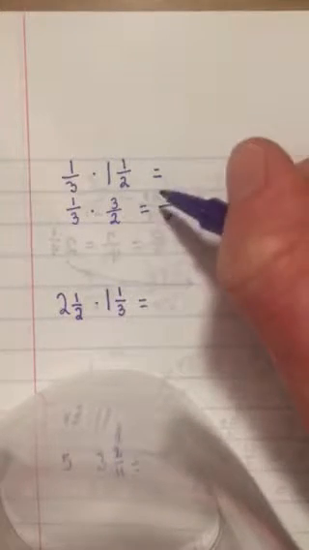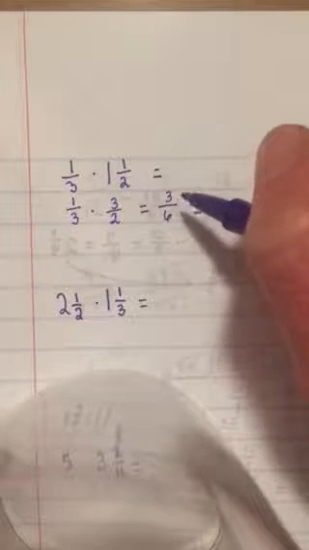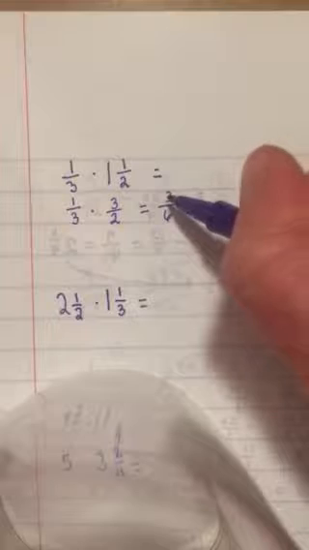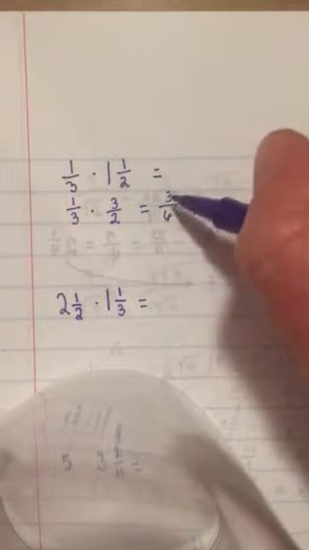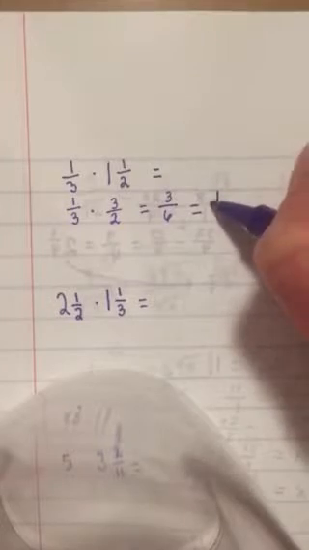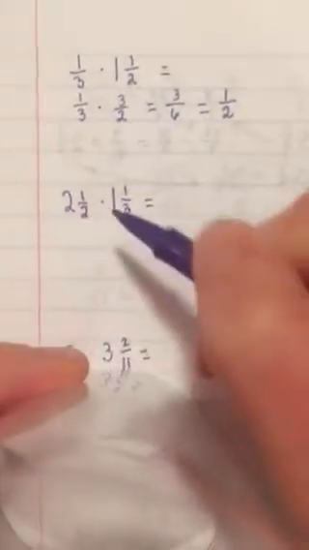So here I see that my greatest common factor is 3. That means it's the biggest thing that will go into both of these numbers. So 3 goes into 3 once, 3 goes into 6 twice, and there's my fully reduced fraction. All right, let's try this one.